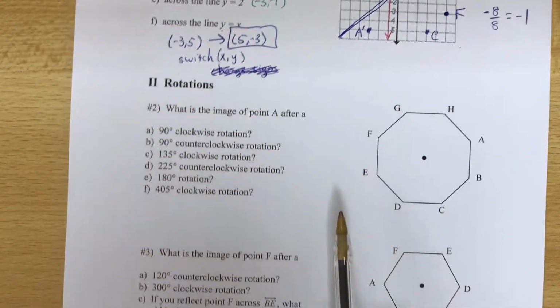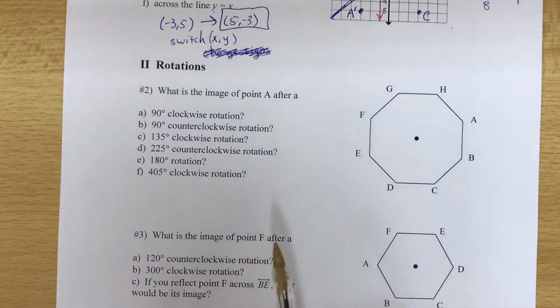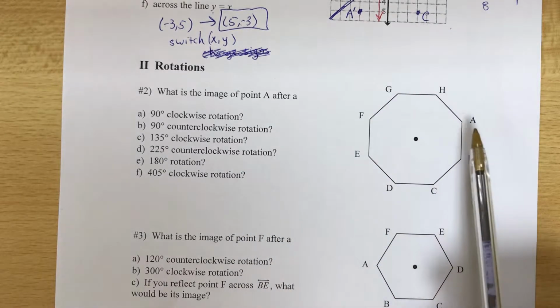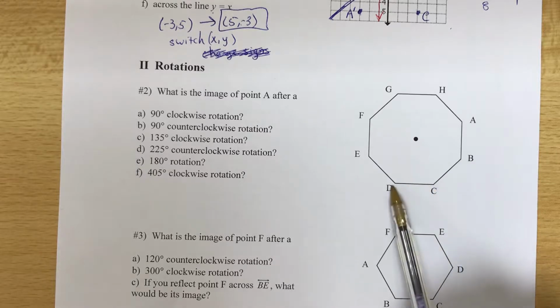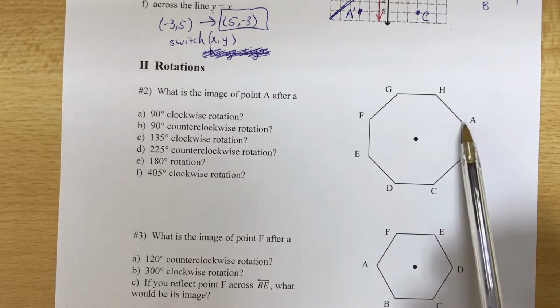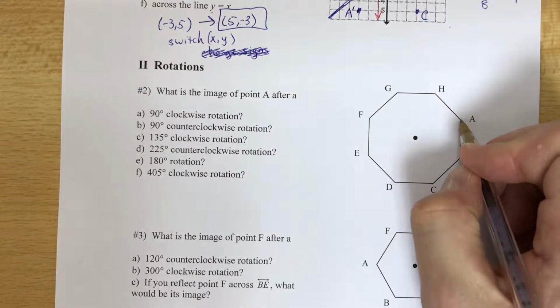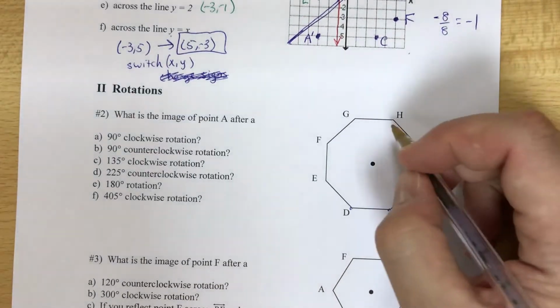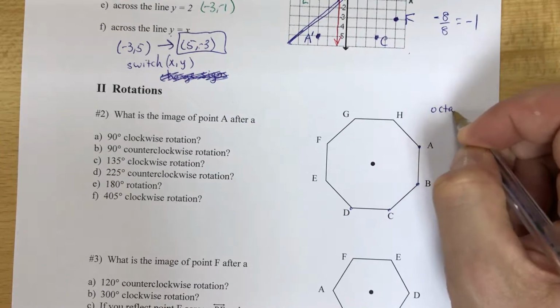So let's talk rotations now. So we're going to come down to number 2. On the side here, you see this shape, and you'll notice that there are 8 points, 8 vertices, okay? A, B, C, D. And this is called an octagon. An 8-sided figure is an octagon.